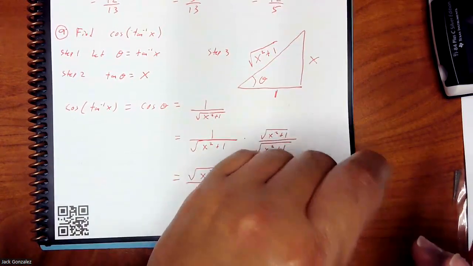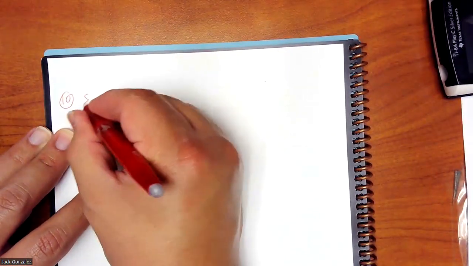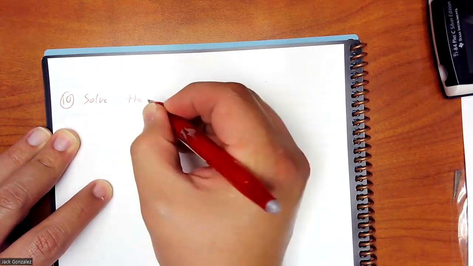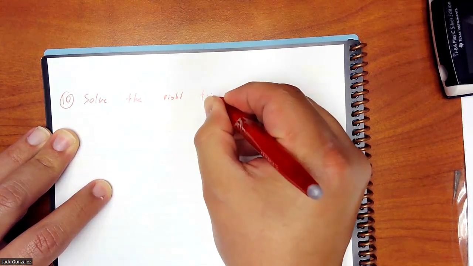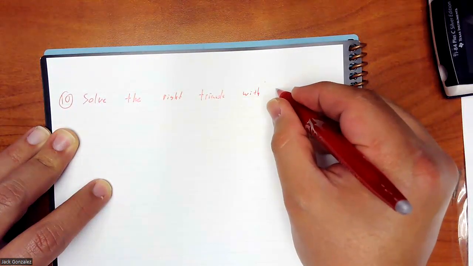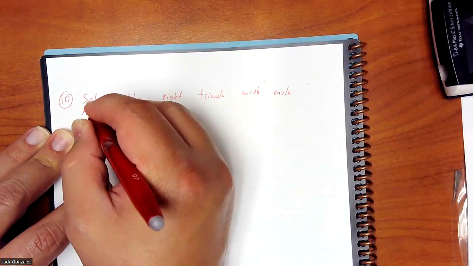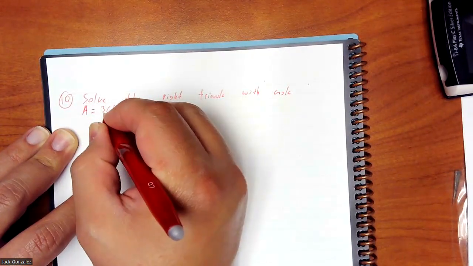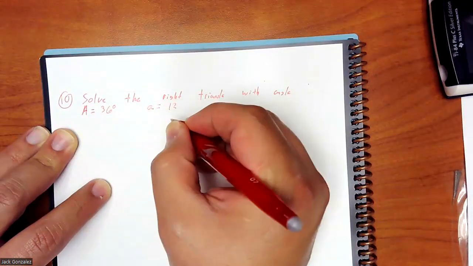Yeah, let's go on this page. Number 10. Solve the right triangle with angle A equal to 36, side a equal to 12.